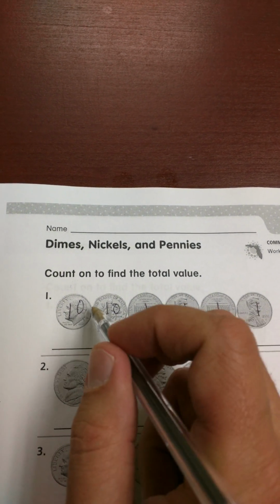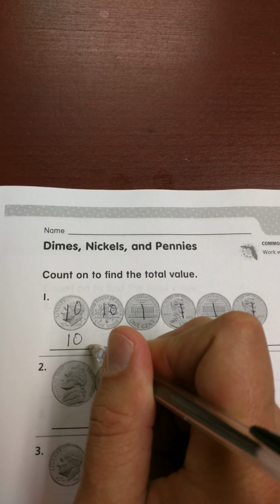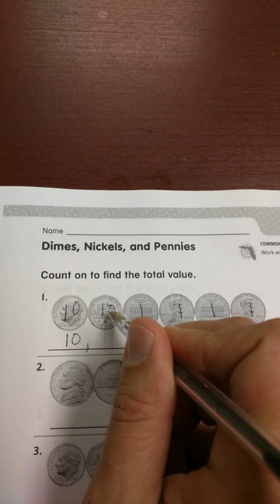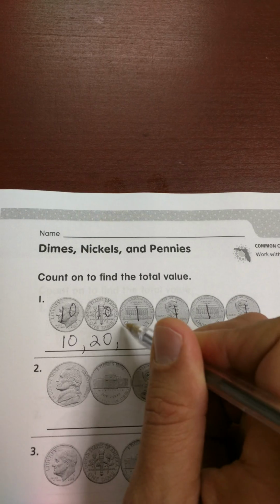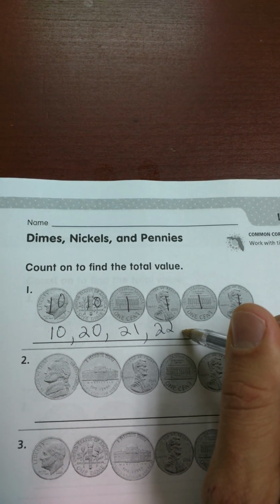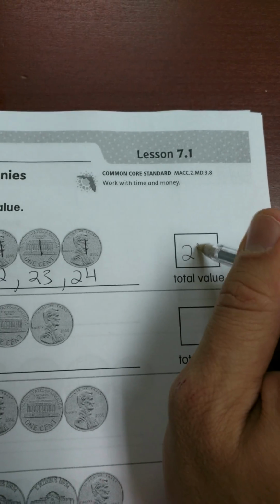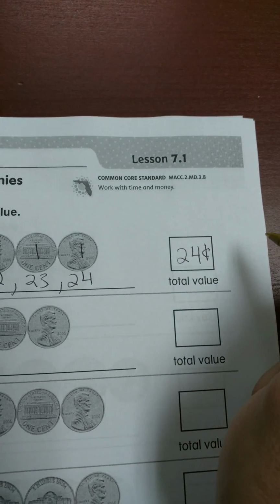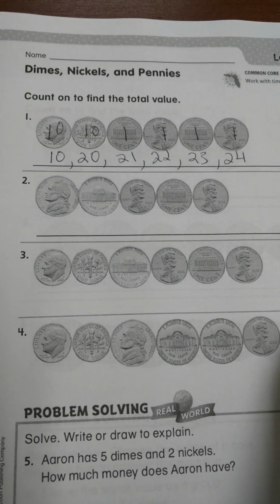And then we're going to do a continuous counting. We're going to count on. So the first one is 10, and you need to do it right underneath. We do a little comma here, and then 10 plus 10 is 20. 20 plus 1 is 21, 22, 23, and 24. So I'm just going to simply come over here. All right, 24 cents.